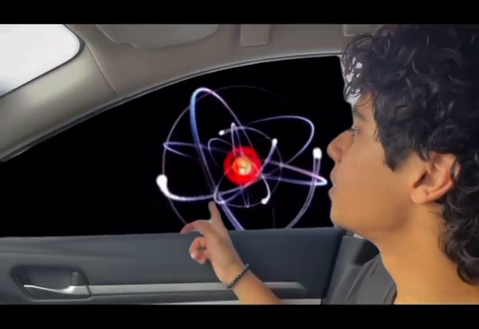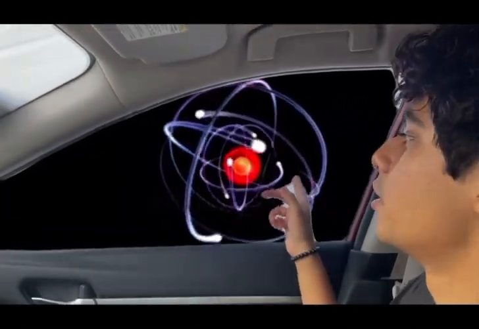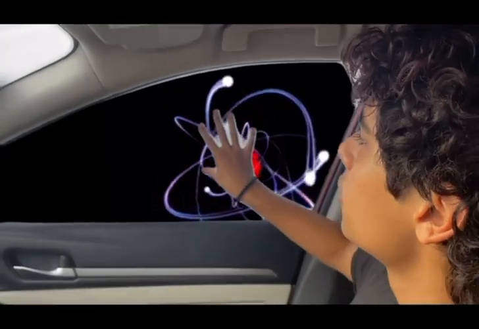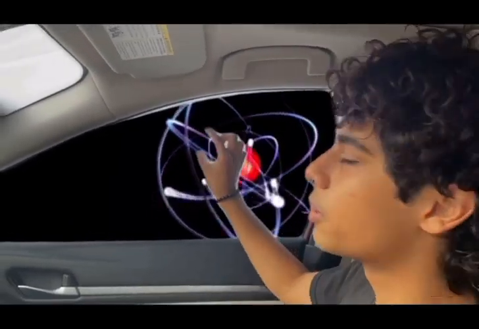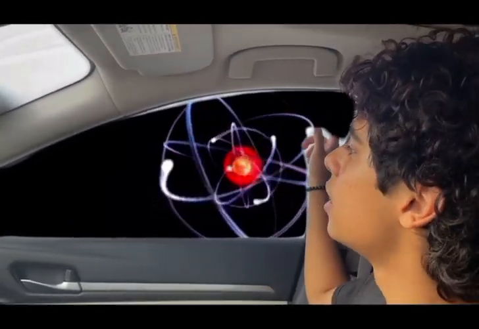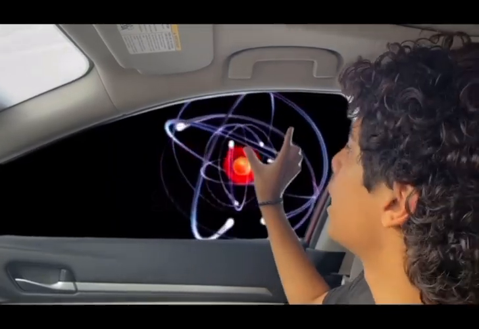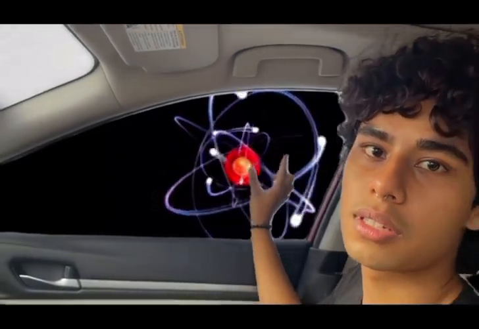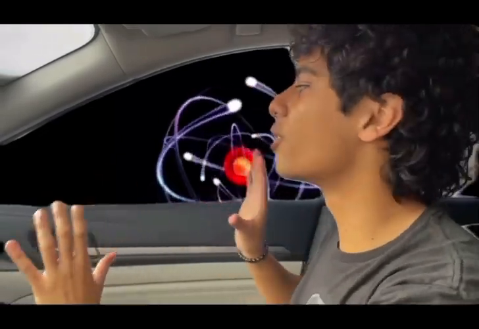Okay. So as you can see here, we have our atom right outside the window, up close and personal. We have the nucleus right here, which has all the protons and neutrons, and the electrons on the outside. These have opposite charges, so they hold the atoms together. That's an electric force.